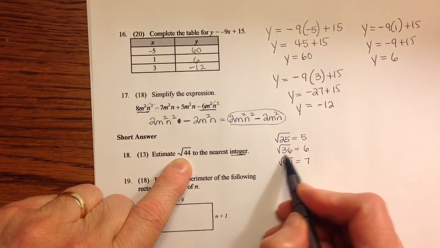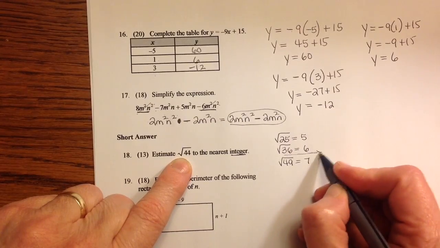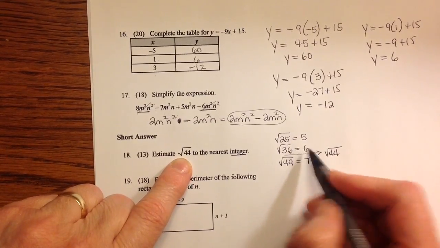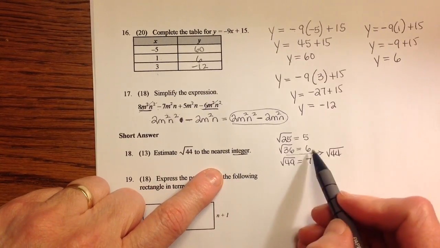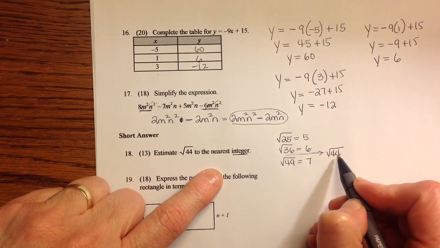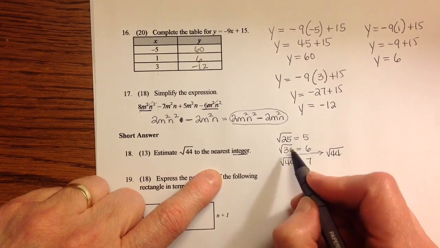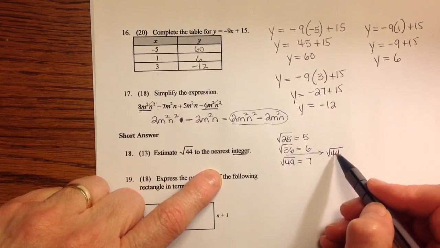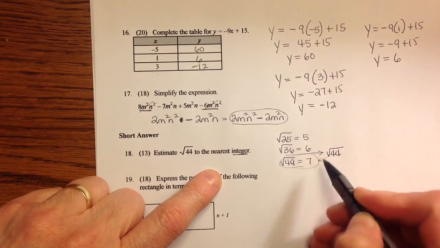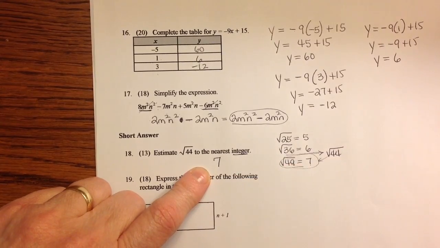Well, 44 has got to fall somewhere in between these numbers, the square root of 44. So it's at 6 point something, but it says round to the nearest integer. Now we need to know, is it closer to 6 or 7? Well, 36 to 44 is going to be 8 away, but 44 to 49 is only 5 away. So notice it's closer to this one, so it's approximately 7.